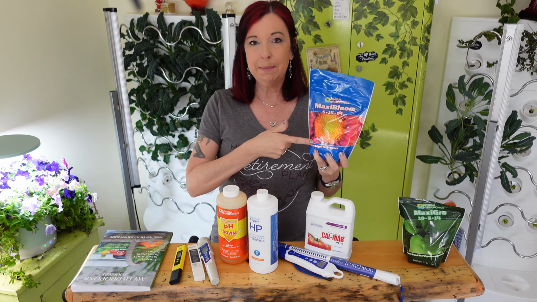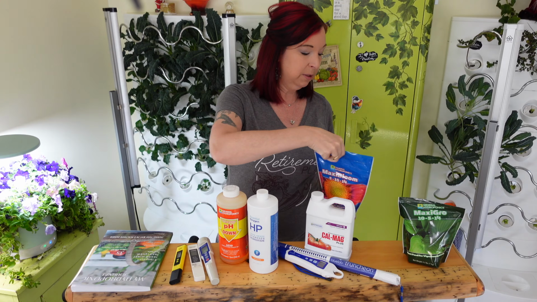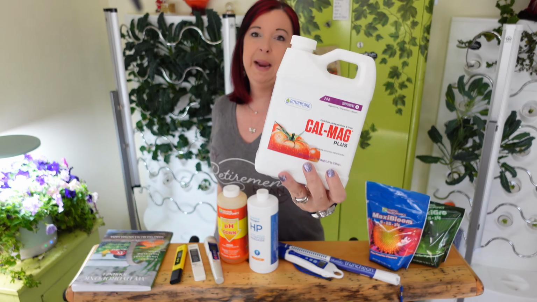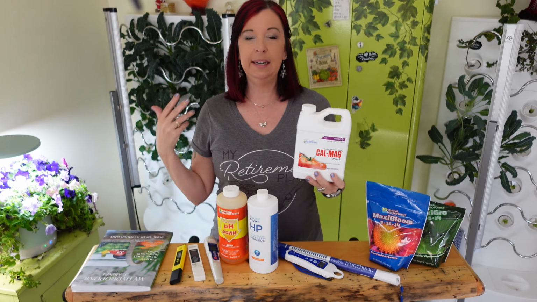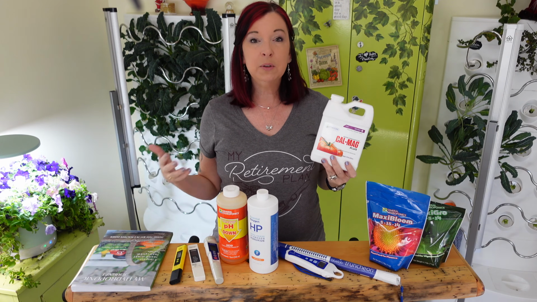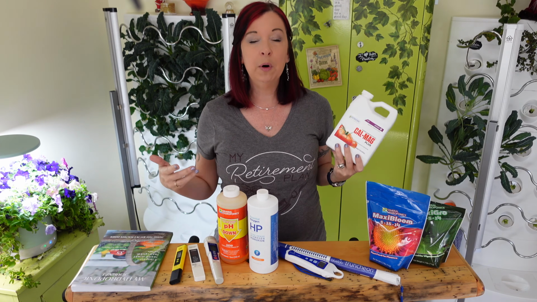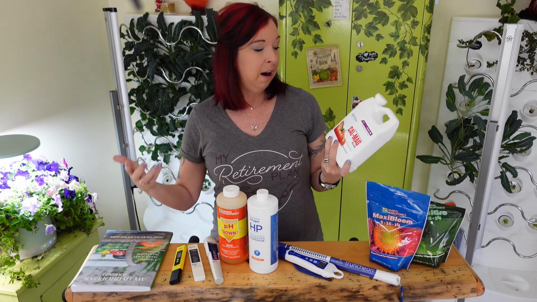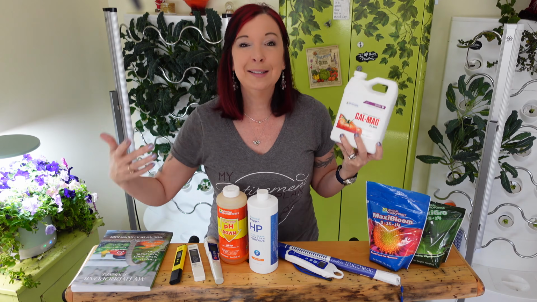Maxi Bloom is really easy to remember. It has the bloom, it has the flower. Just remember, start switching to this when those flowers need a little bit of a different nutrient-rich food. There are things like CalMag that you can add, and this will be added to your tomatoes or other plants that need more of a calcium-rich iron, magnesium supplement.